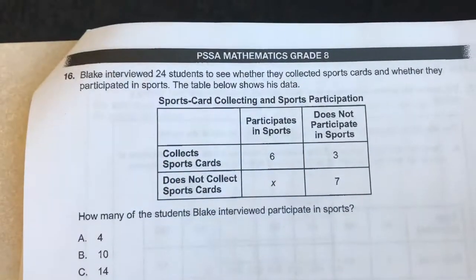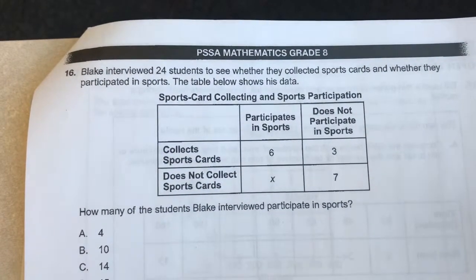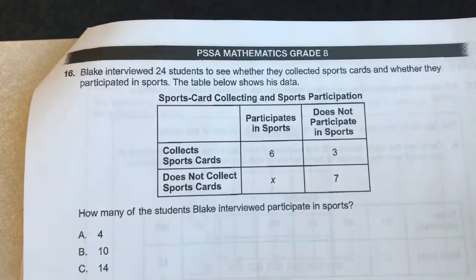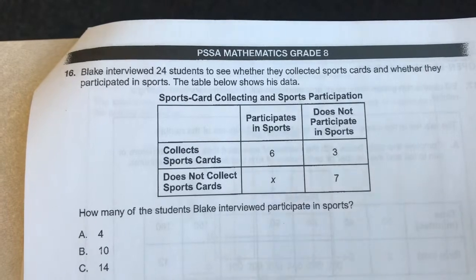Blake interviewed 24 students to see whether they collected sports cards and whether they participated in sports. The table shows his data, so here you have it.